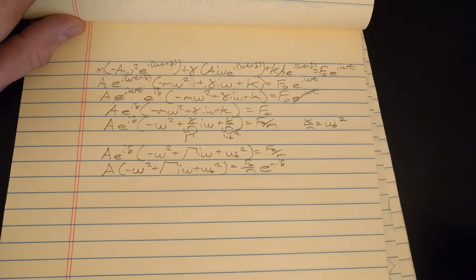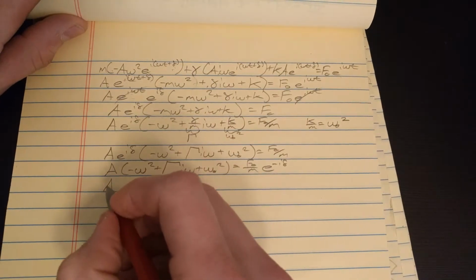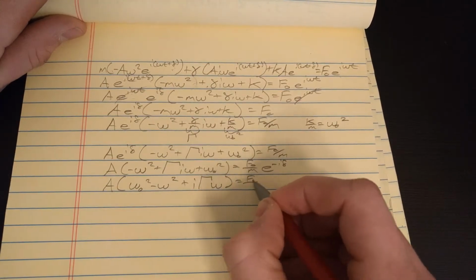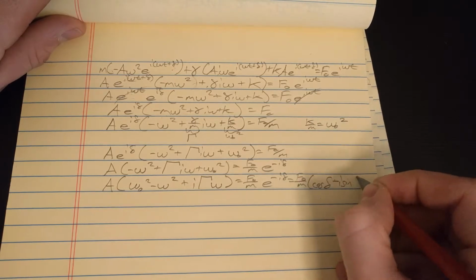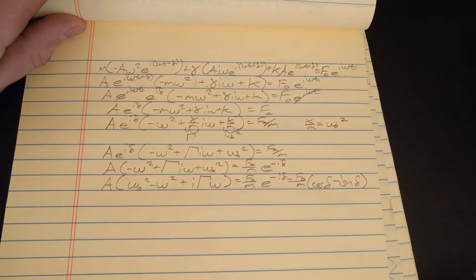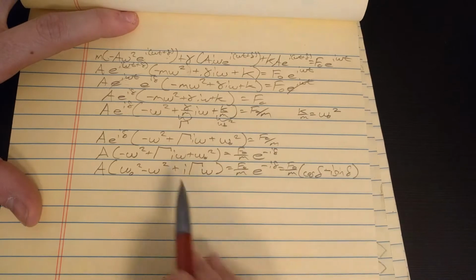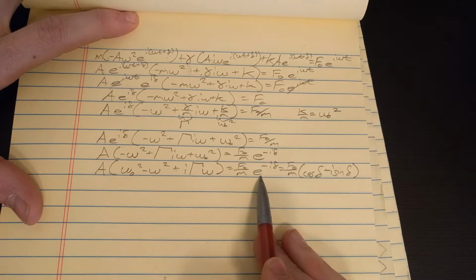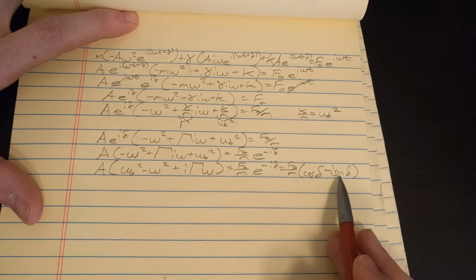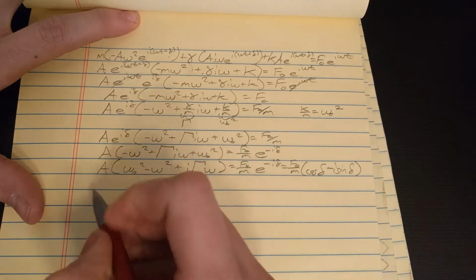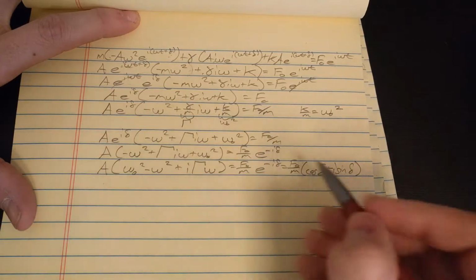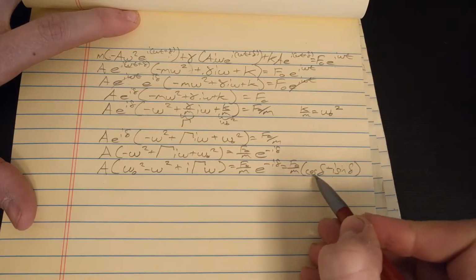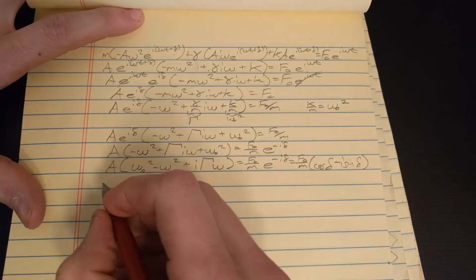Okay, so we're almost there. Let me rewrite this one. What I did was just make this look a little nicer, and I rewrote the complex exponential as its cosine and sine parts. Now, we're going to equate the real part, and we're going to equate the imaginary part, and solve for the sines and the cosines.